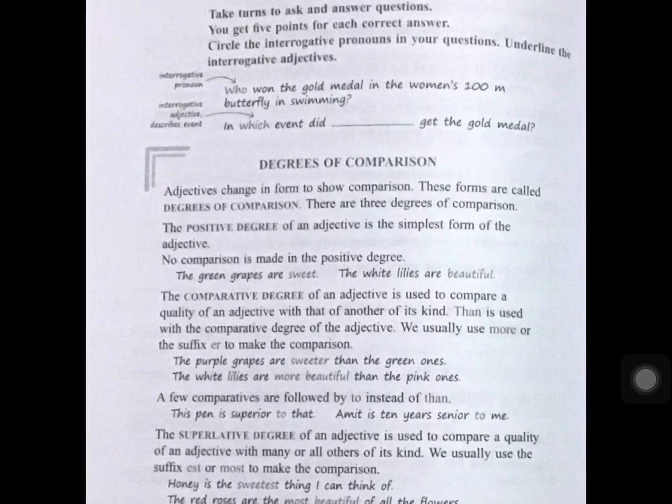Noun means the name of a person, place, animal or thing. A pronoun is used in place of a noun. An adjective is a word that describes a noun. So in our previous video related to adjectives, we have learnt about adjectives and antonyms of adjectives, puzzles, writing the opposites of adjectives. Those all we have learnt.